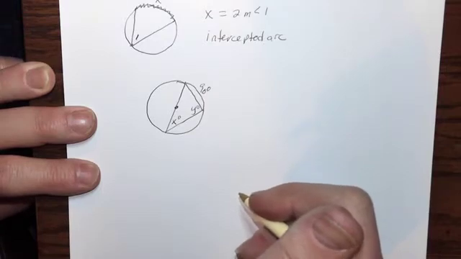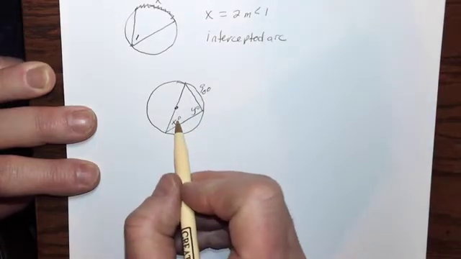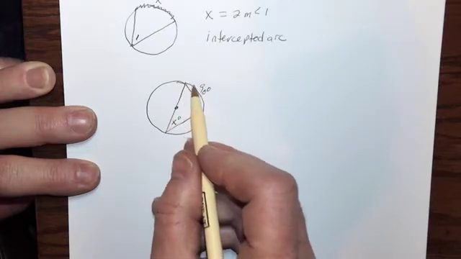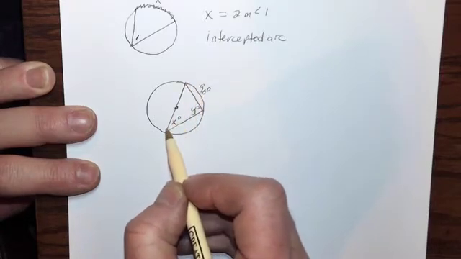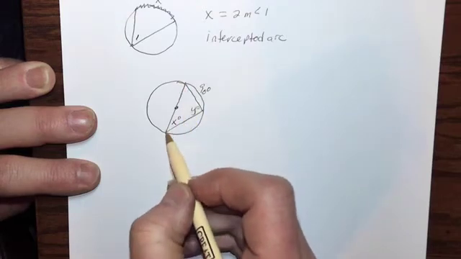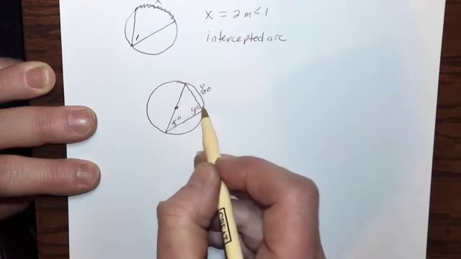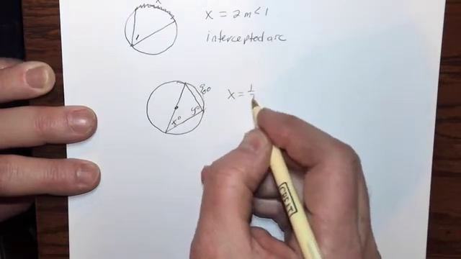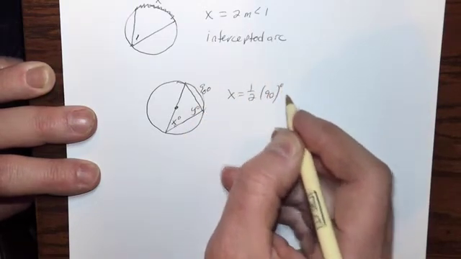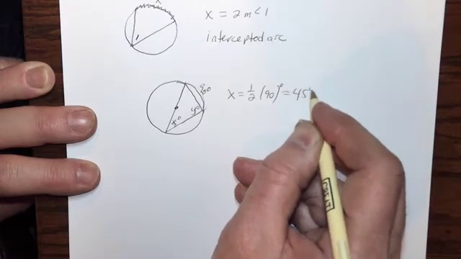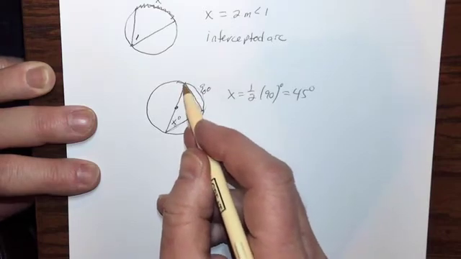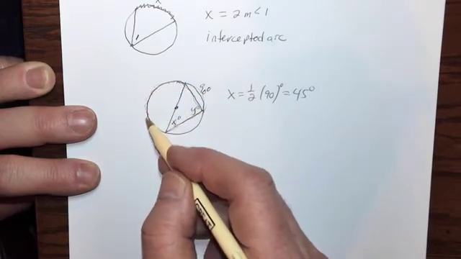Okay, so what that tells me is that because this is 90, if I take this arc and I follow it back down, so to there and to there, this is the intercepted arc. So that means that x is half of 90, which is 45 degrees. If we look at angle y, here's its intercepted arc, clear around here.